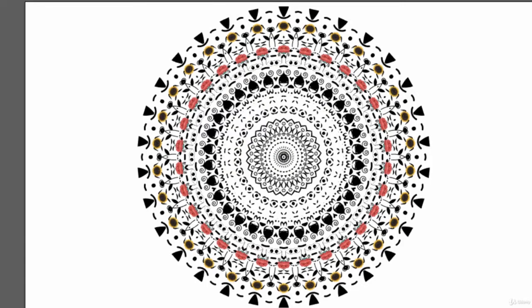Do you want to design these kind of cool patterns? These are actually known as mandalas. Yes friend. So if you want to design these kind of beautiful, wonderful patterns, you should take a look at this project. Yes friend. In this mega project, we are going to take a look how we can design these kind of mandalas.